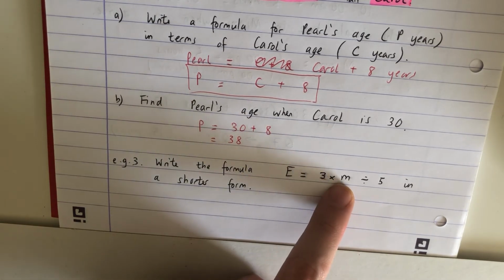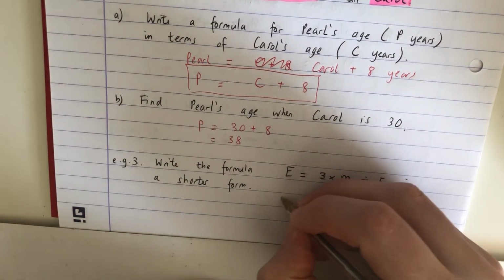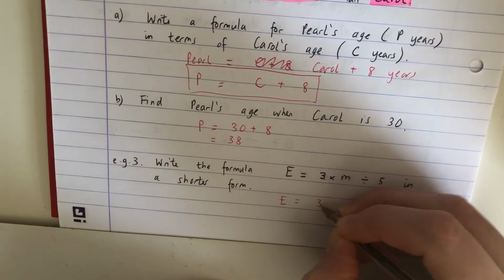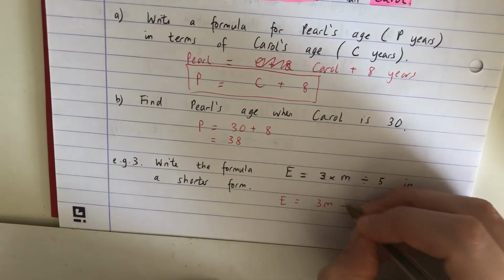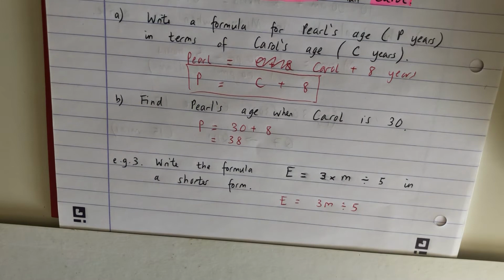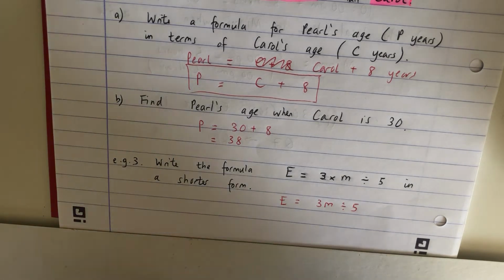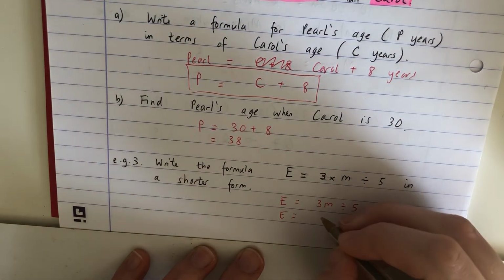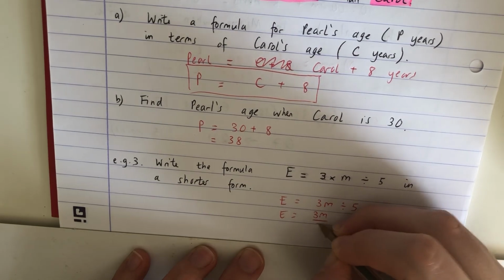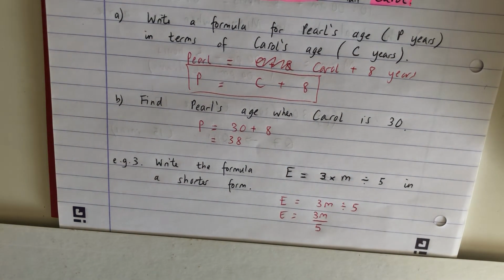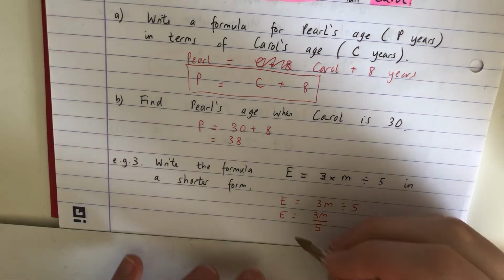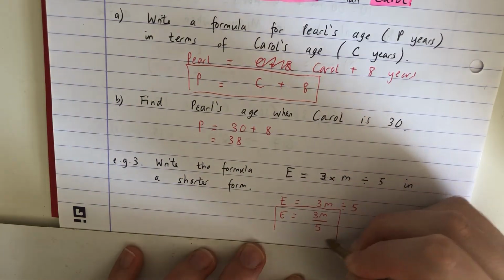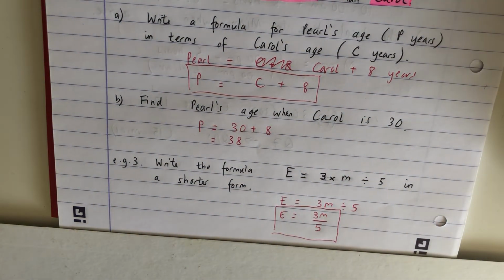So 3 times M is the same as 3M, divided by 5. But is that the shortest way possible? Nope. Mathematicians don't like the division sign, so 3M divided by 5 is written as a fraction instead. And that would be accepted as the shortest form possible.